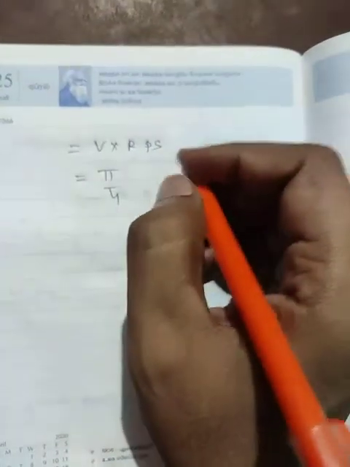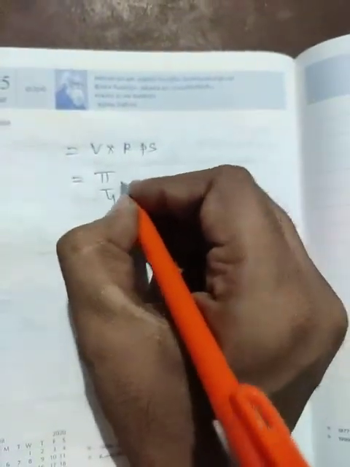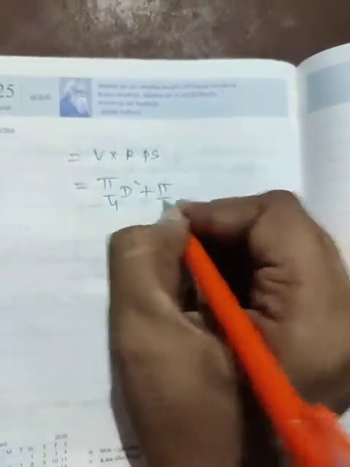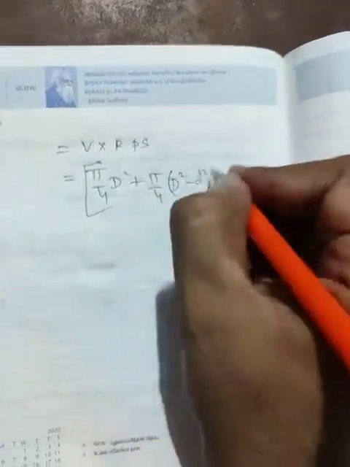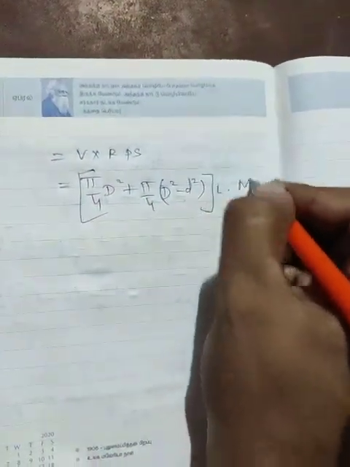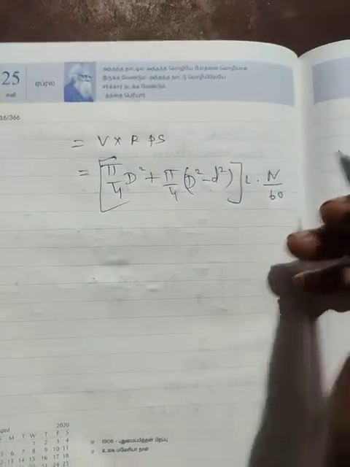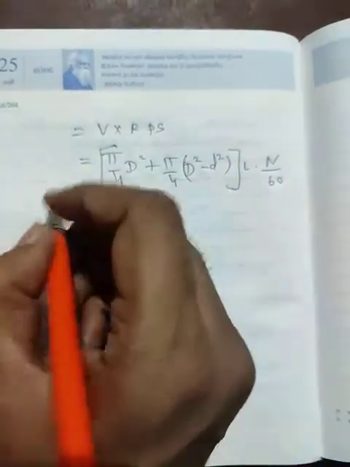We already know the volume, and we know RPS. So the discharge is the volume, which is pi by 4 capital D square plus pi by 4 into capital D square minus small d square, into L, multiplied by N by 60, which is nothing but RPS.